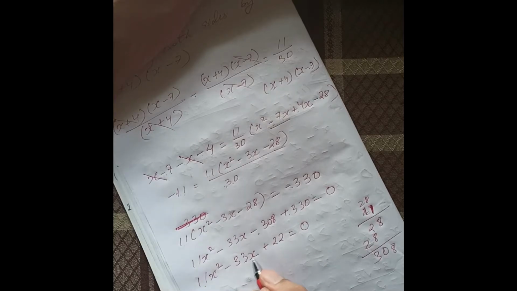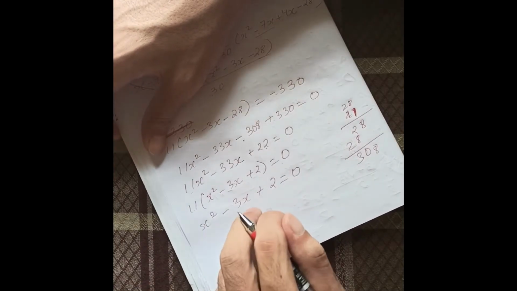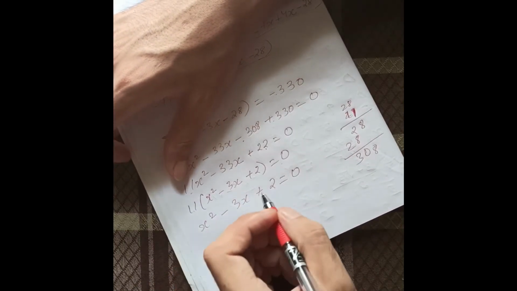See, 11, 33, 22 is divisible by 11. So let's take 11 common. x square minus 3x plus 2 equals 0. 11, if we shift here, it will become 0. So we are left with x square minus 3x plus 2 equals 0. Now, you can find the roots by any method, either by applying the quadratic formula, or by completing the square method, or by middle term factorization. Here I want to do it by middle term factorization.